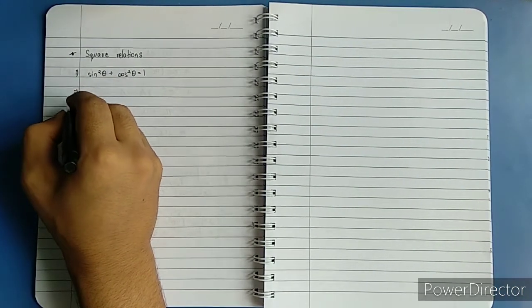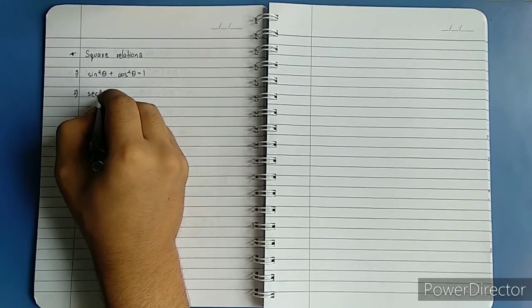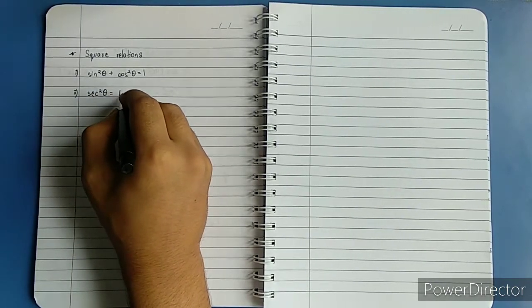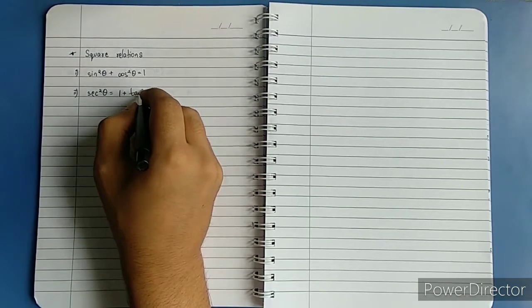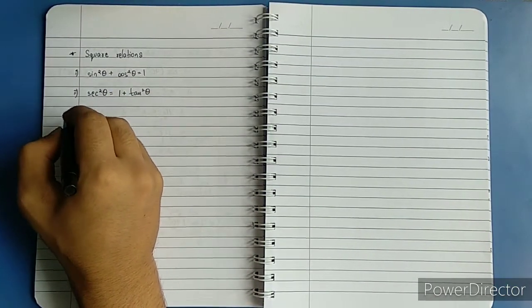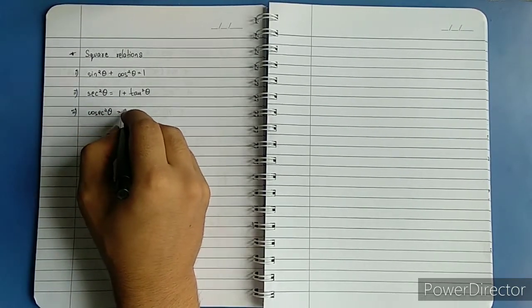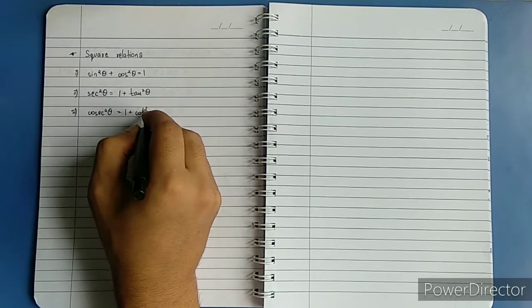The second one is sec square theta is equal to 1 plus tan square theta, and the third one is cosec square theta is equal to 1 plus cot square theta.